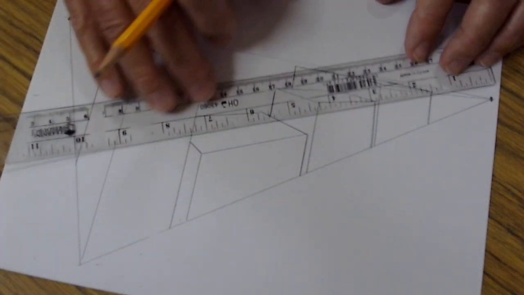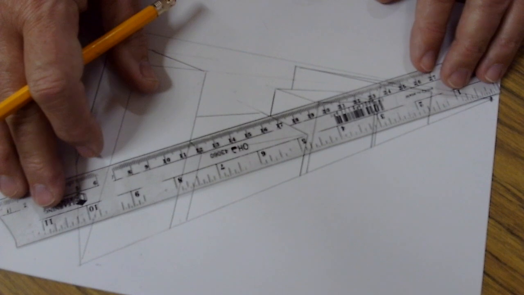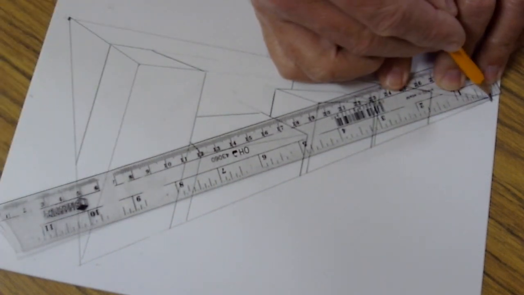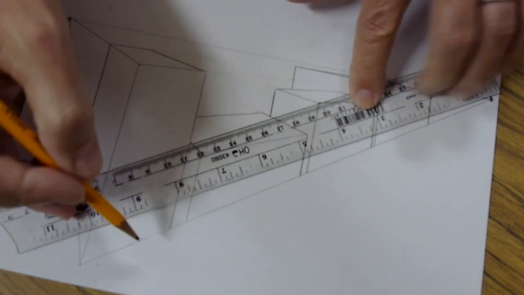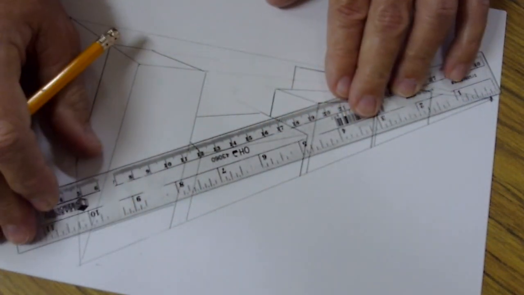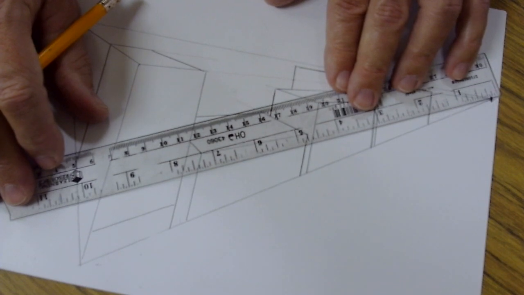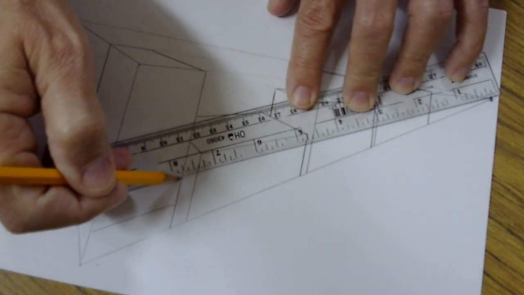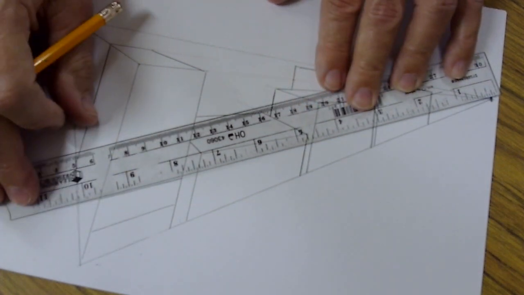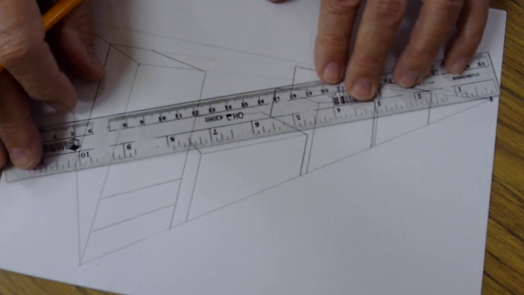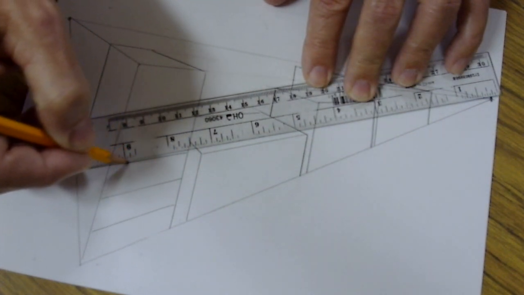So to put the windows and the doors in, we just follow the vanishing point, line up your ruler and draw a line across the building. Then you scoot it up a little bit, keep it lined up with the vanishing point, draw another line across the building. Keep moving your ruler up.